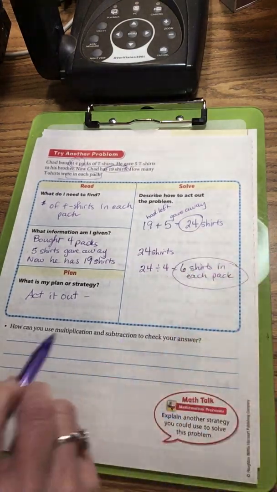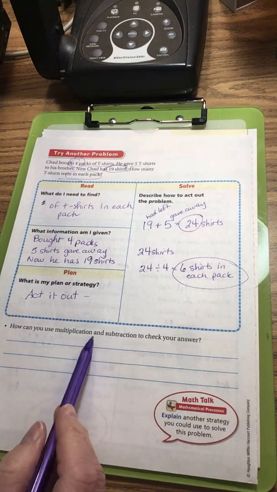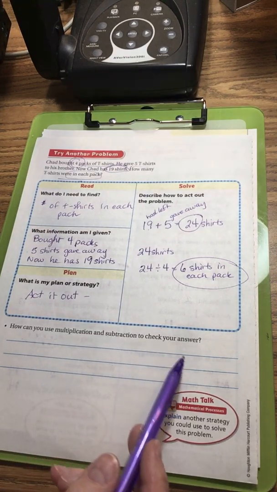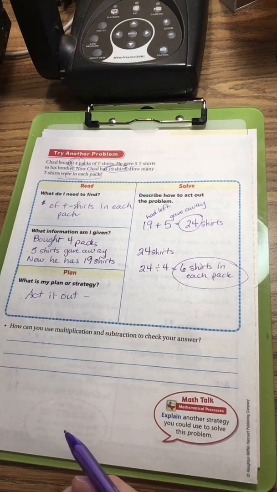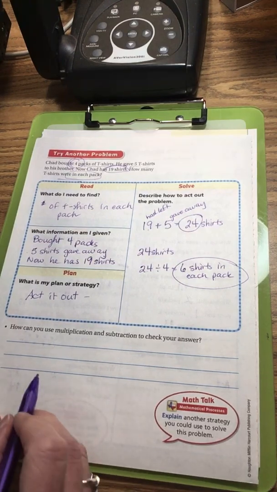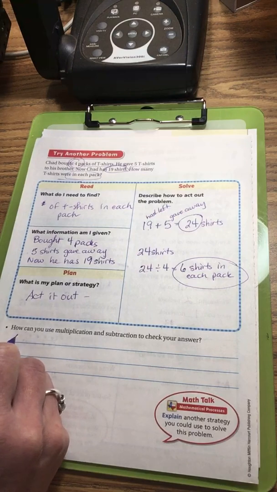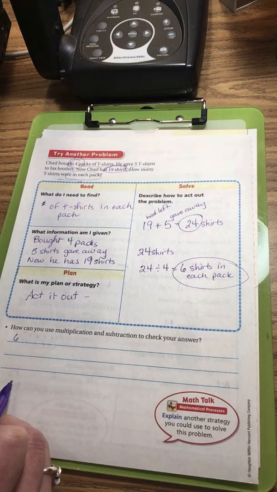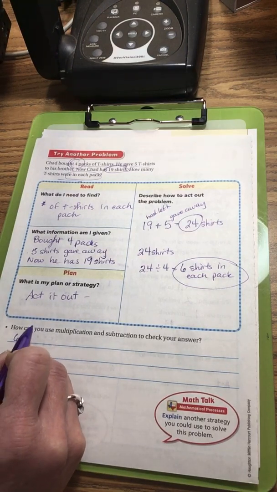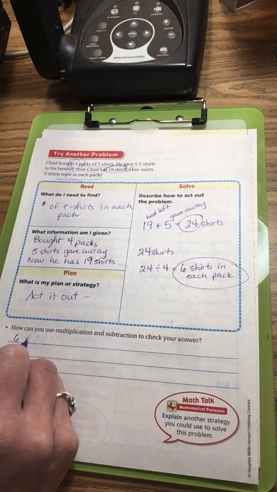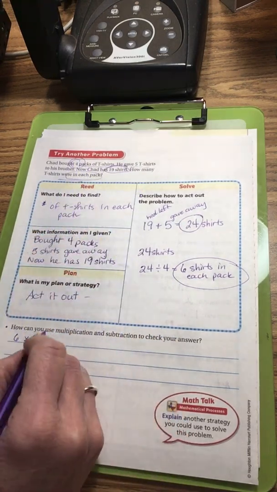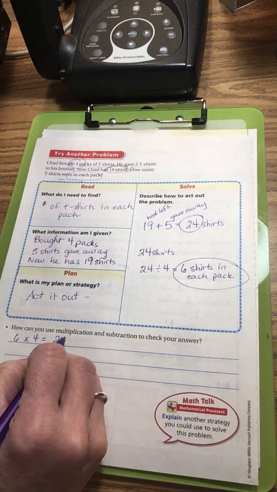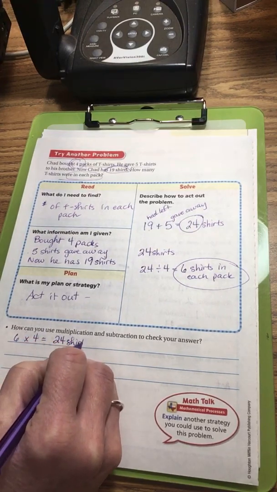There's our answer. Now it says here, how can you use multiplication and subtraction to solve your problem? Well, I can start with the number of t-shirts in each pack and work through the problem. So you can say you had 6 t-shirts in a package, and you're going to multiply it by 4 packs, right? Because he had 4 packs of shirts. And so he started off with 24 shirts total.